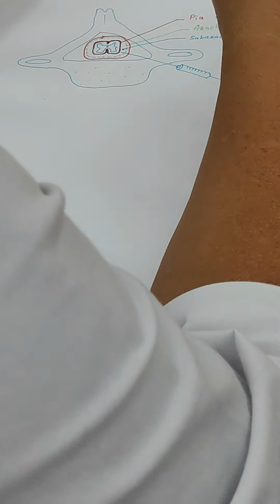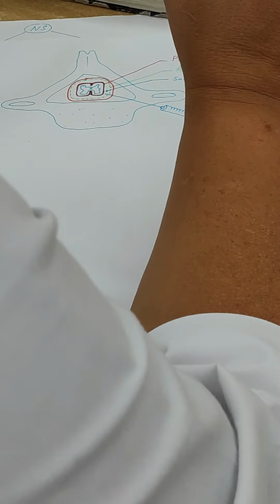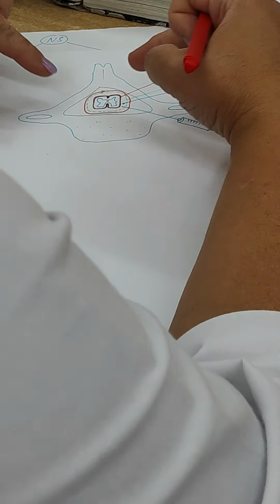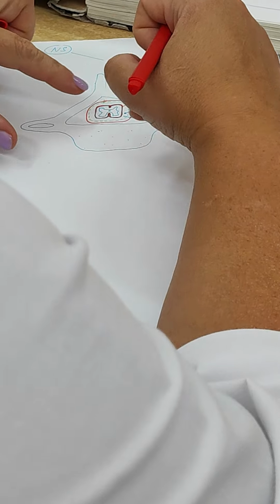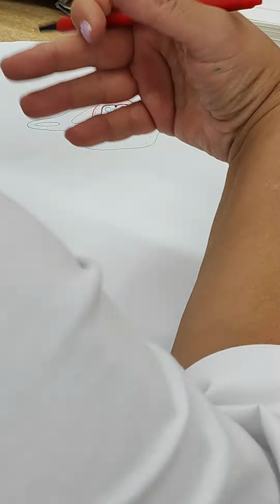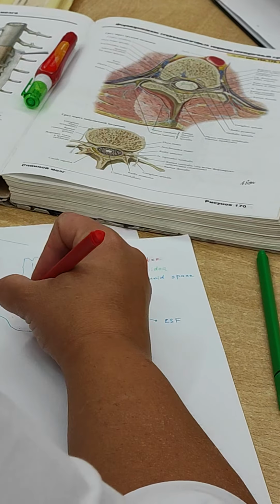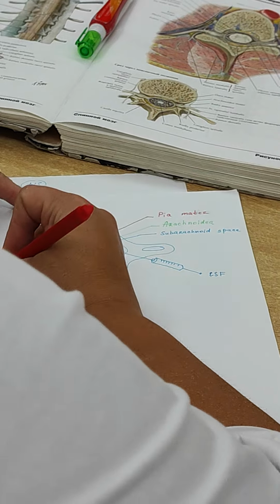It is a strong sac which holds the spinal cord, and superiorly it is fixed with the foramen magnum, and then it continues to the dura mater of the brain. The pia mater of the spinal cord continues to the pia mater of the brain. The arachnoid of the spinal cord continues to the arachnoid of the brain. And the dura mater also continues. Dura mater is here.